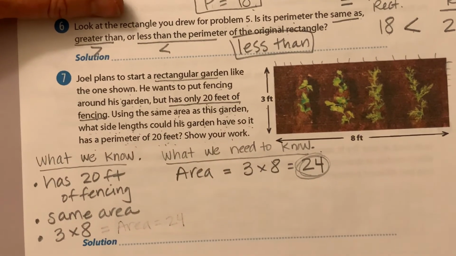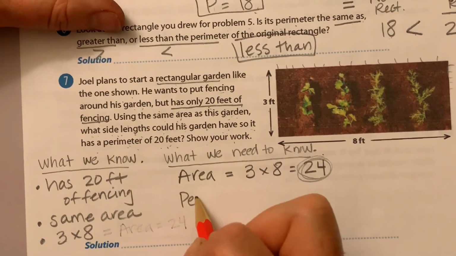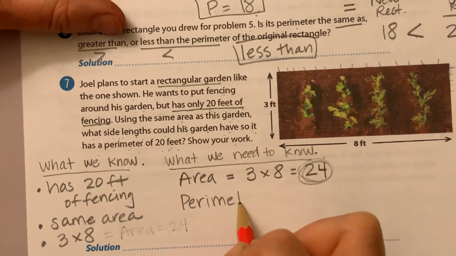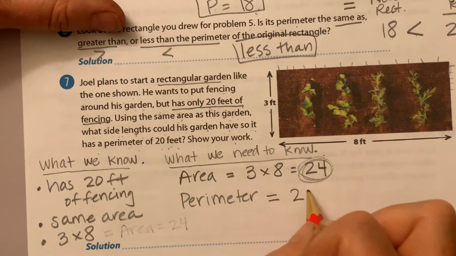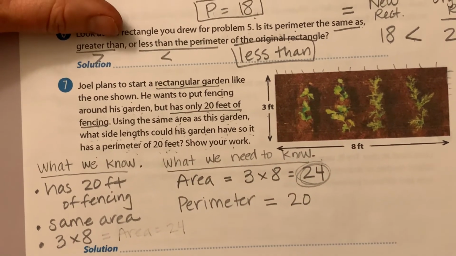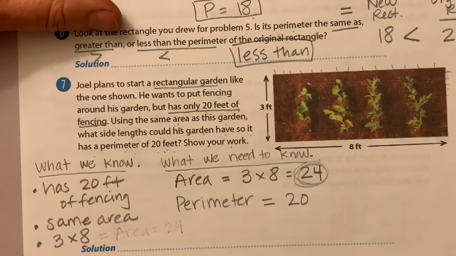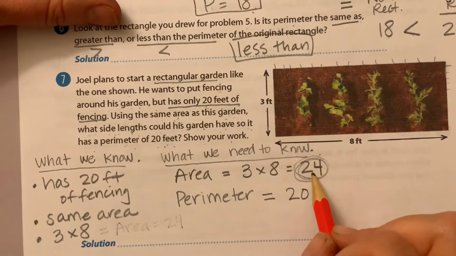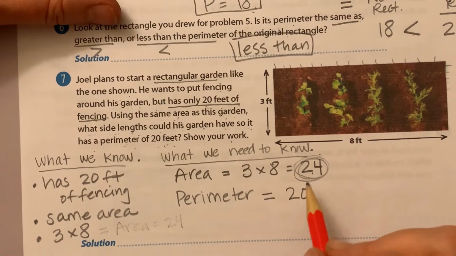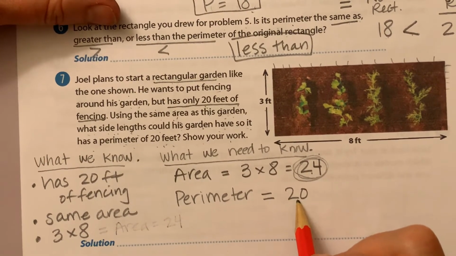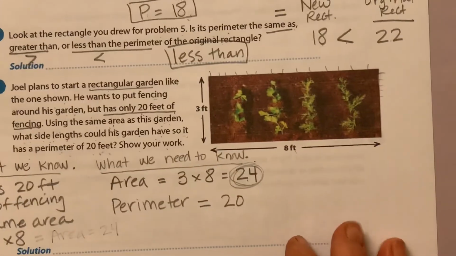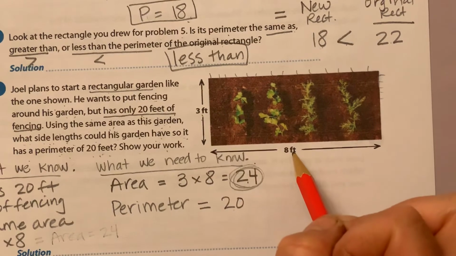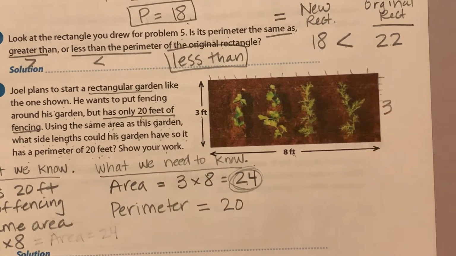So what do we need to know? We need to know its new perimeter, right? And the perimeter has to be 20. So it has to have an area of 24, but a perimeter of 20. Let's see, does this have a perimeter of 20? If this is 3 and this is 8, what is this? It's 3.